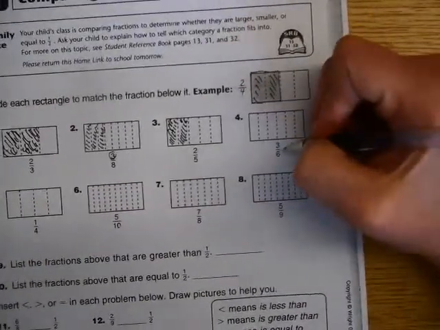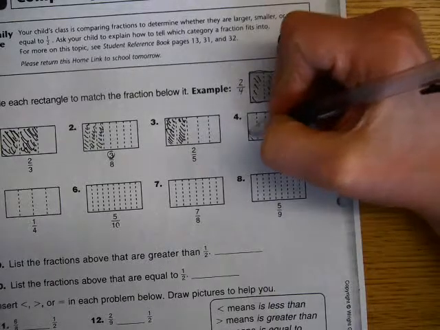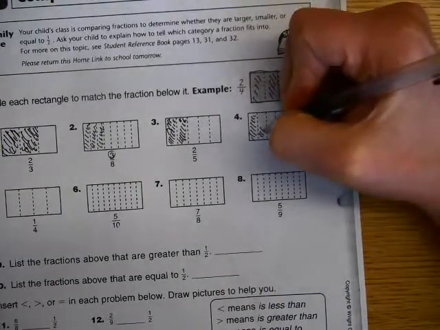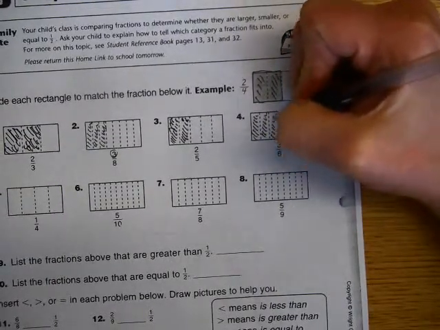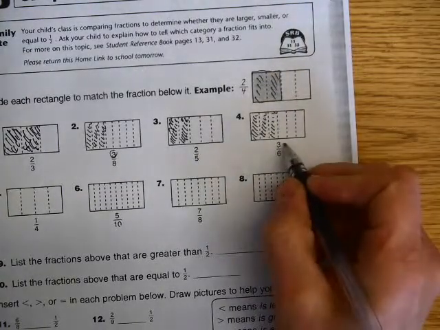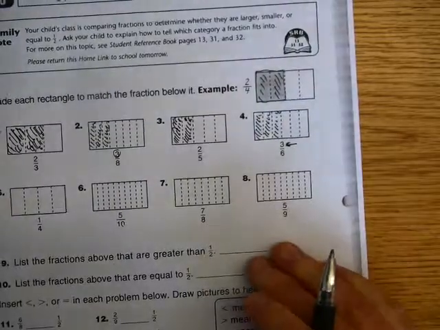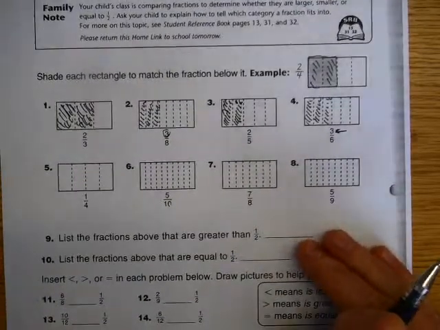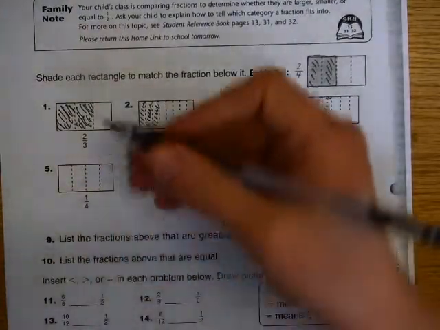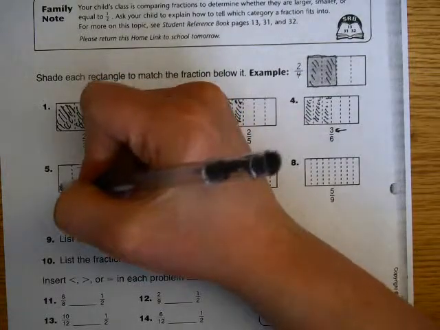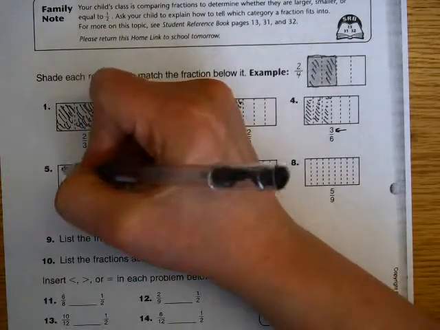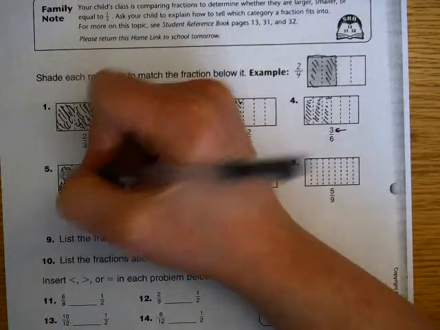Now for the next one, 3 out of 6. We have 6 in all. We're going to shade in 3 of those. So the number you're shading in is the number on the top. That's the number you're trying to shade in. Then this one, for number 5, we have 1 out of 4. Just one of these. And it could be any one. It doesn't matter which one you pick, as long as it's 1 out of 4.